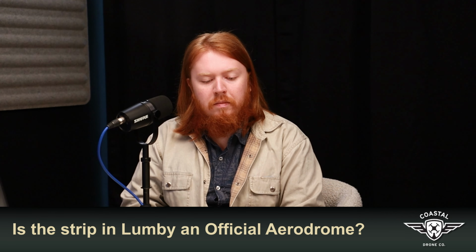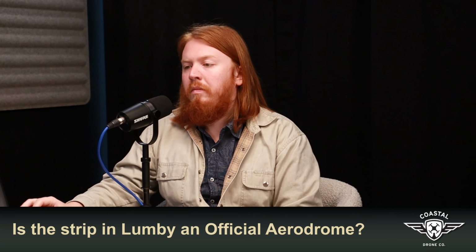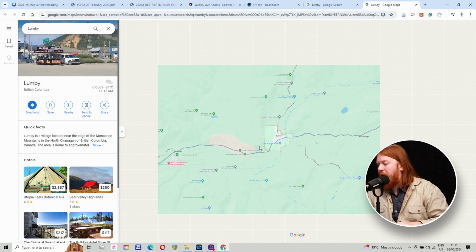We have another question coming in from Brad. He asks, is the strip in Lumby listed as an official aerodrome? It's not shown on NavCan app, but others have said that it is. Let me see if I can find it on the VTA.